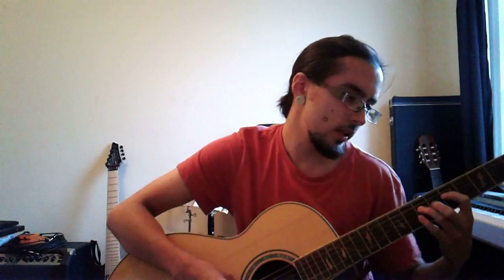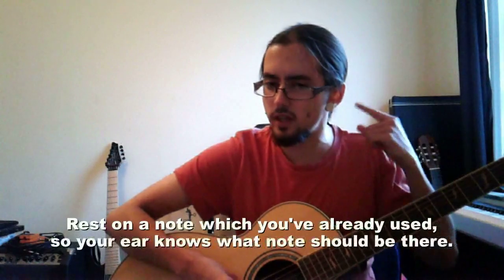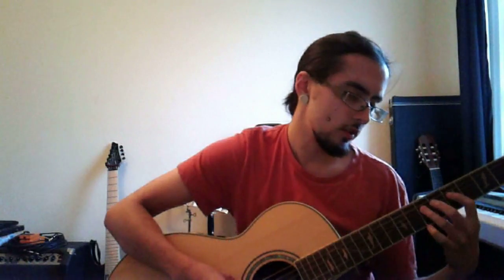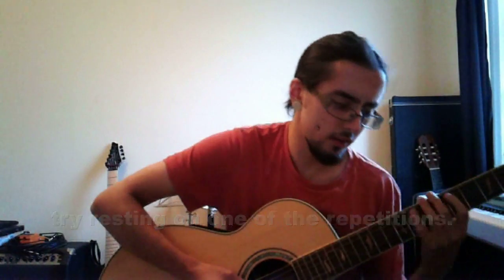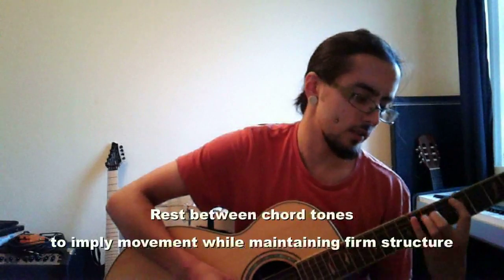because we'd initially given that sort of frame of the scale, playing the fifth and the fourth, resting on the third, we've already played the third, so the ear kind of knows that that's there. So 5, 4, rest, 2, 1. So it doesn't actually feel like it's missing anything, because the ear kind of knows that that third exists.